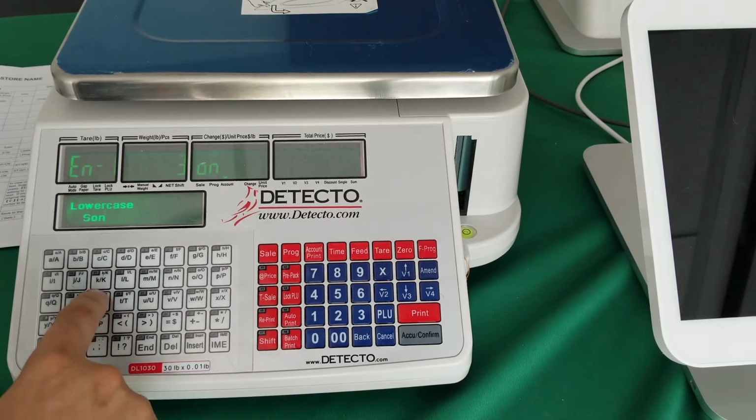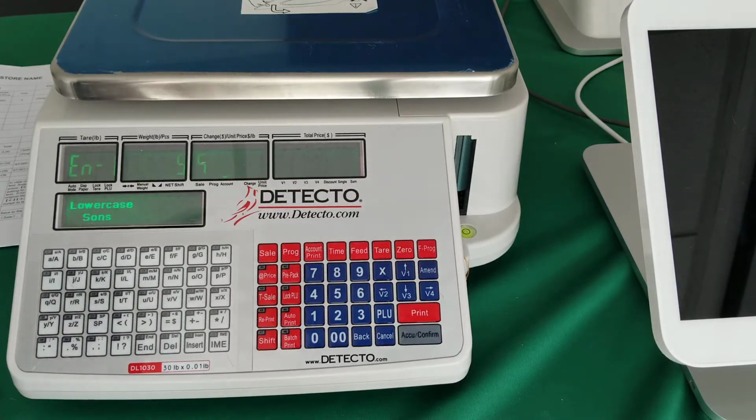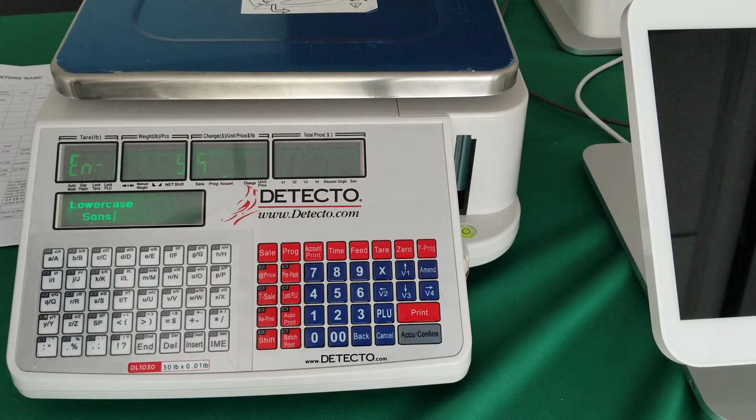Alright, so we want to be on lowercase. Sans. There's the space button, and the next word is going to be fresh produce.